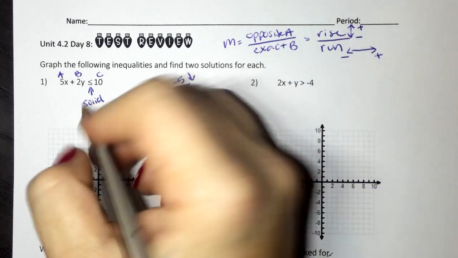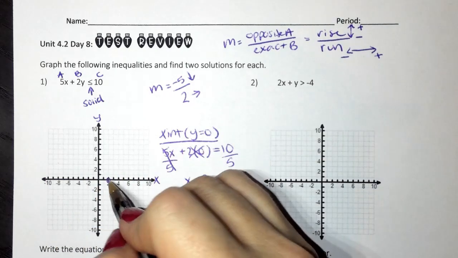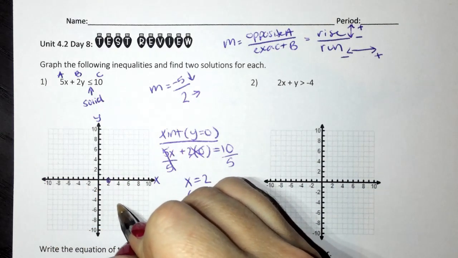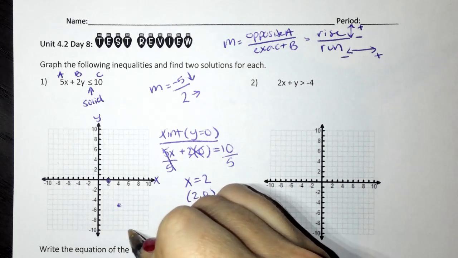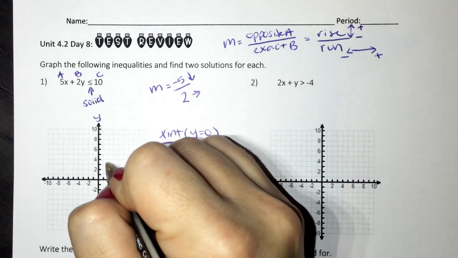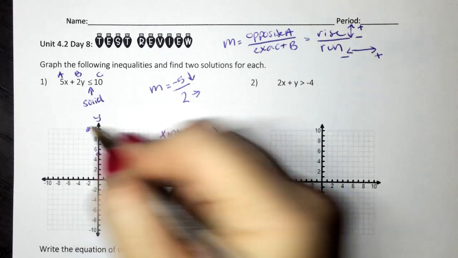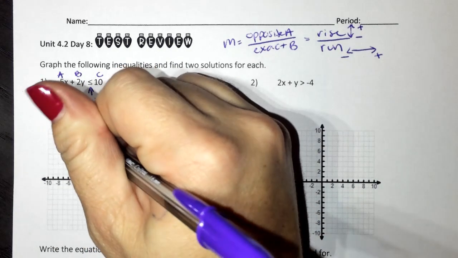So this is my x-axis, and then I need to do my slope. So down 5, right 2, down 5, right 2. I also need to go up 5, left 2, and repeat, and go all the way across your graph for these. So a solid line.